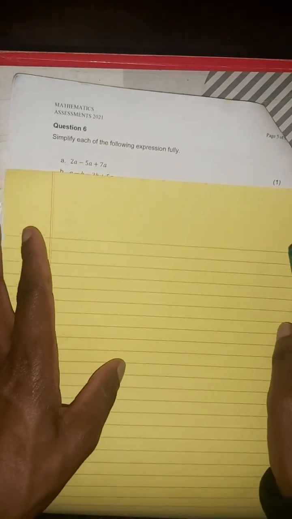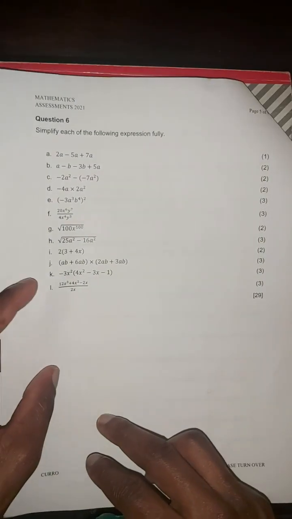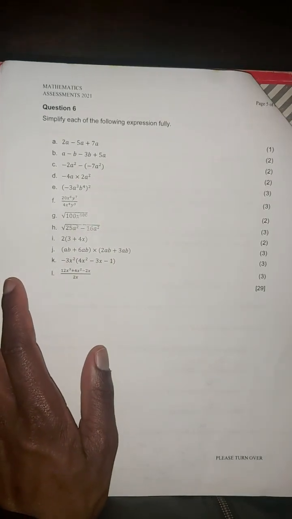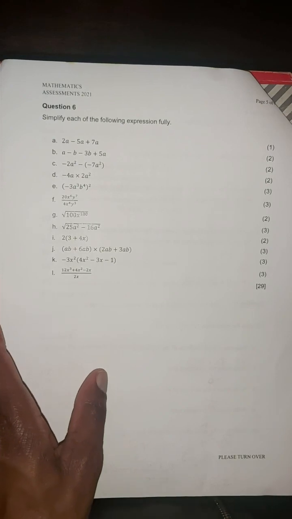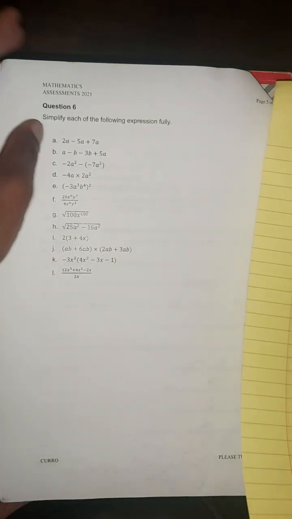So the first one, as you can see, I think I can just write my answer here for this first one. Or let me just do it on a larger scale.